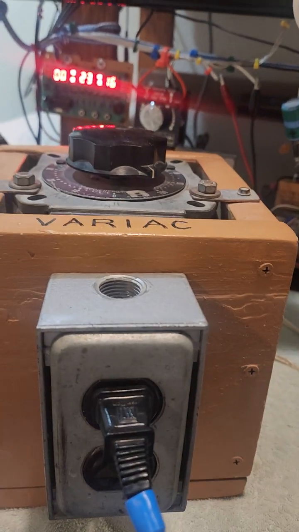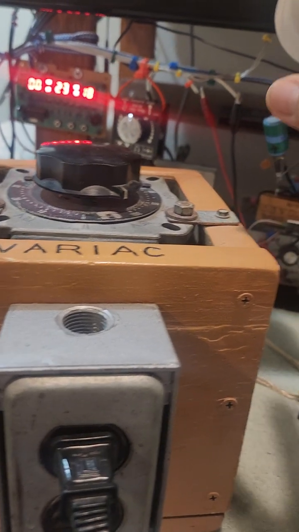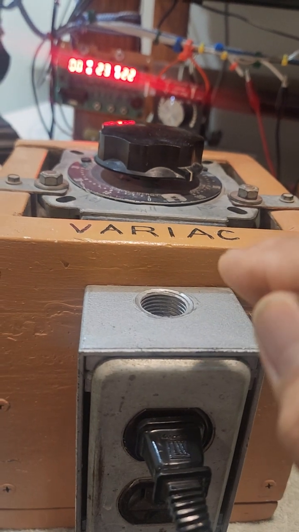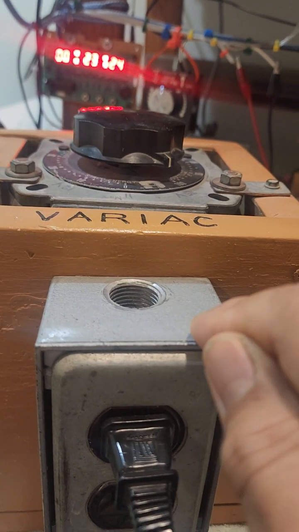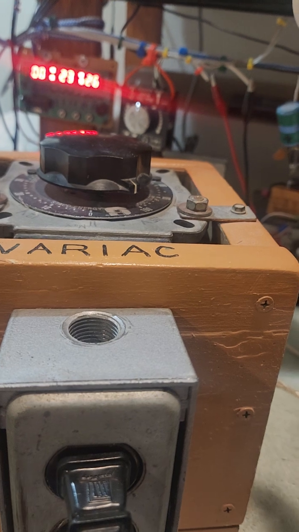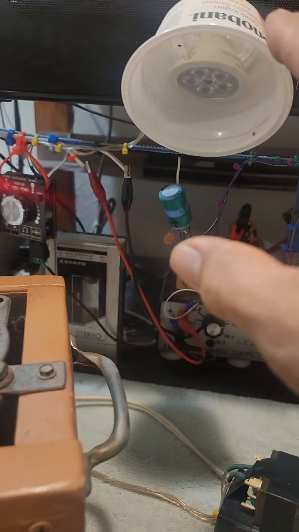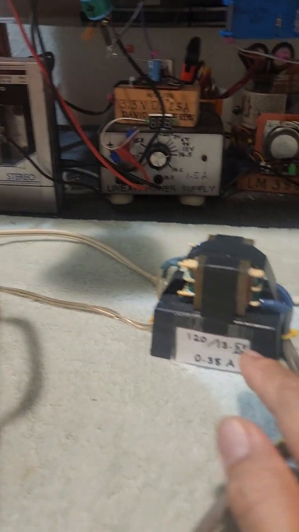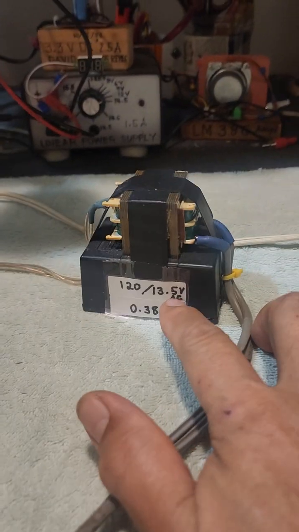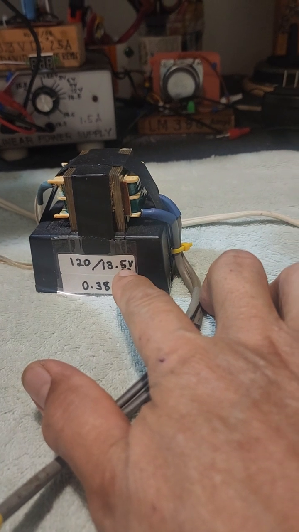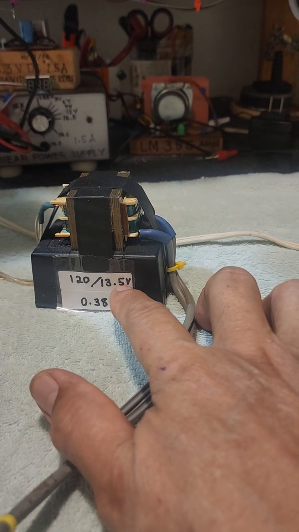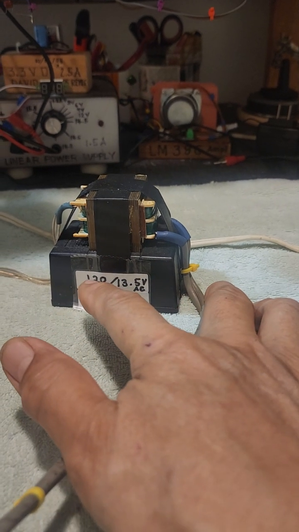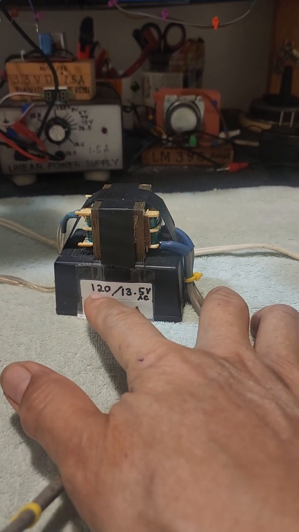So if we would like to decrease the brightness of the LED lamp, we will be using this Variac. To decrease the brightness, we must decrease this 13.5 volts, and to do that we must decrease this 120 here, right?